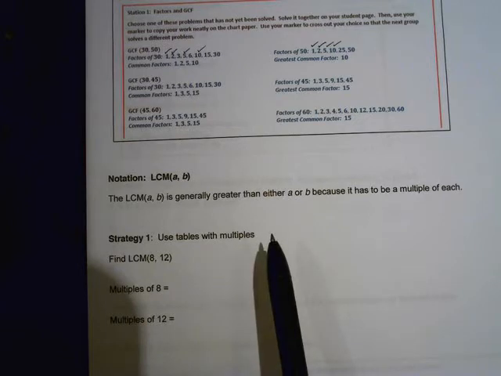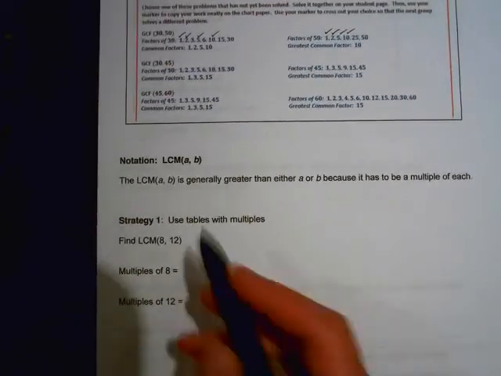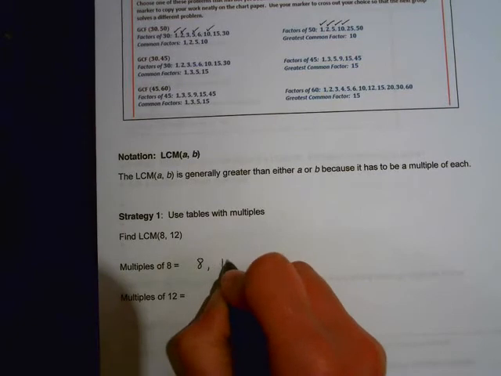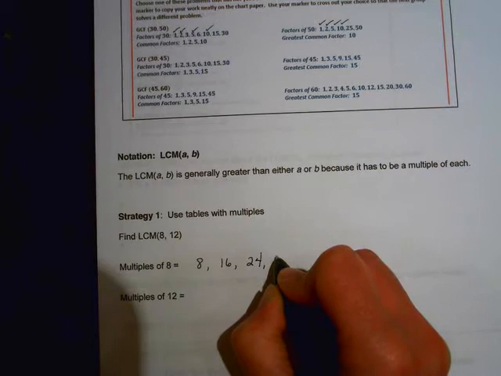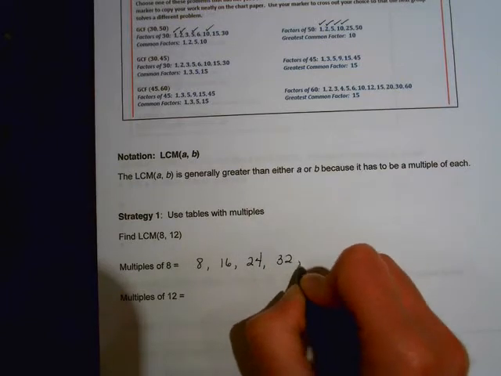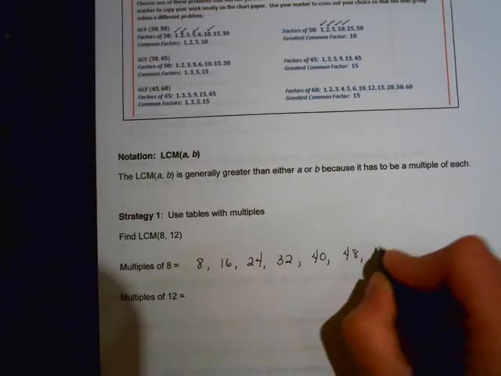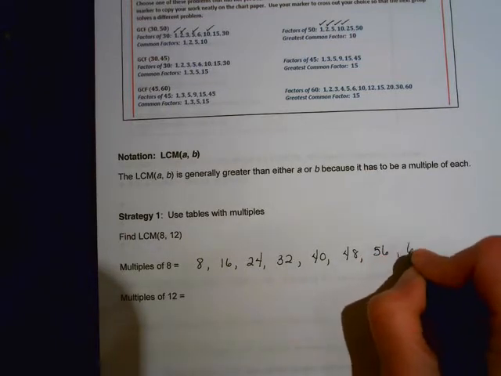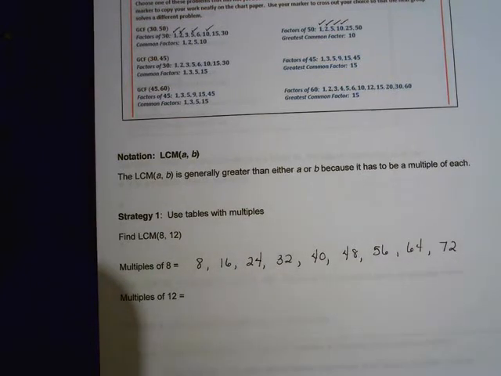So let's list multiples of 8. So 8 times 1, 8 times 2, 8 times 3, 8 times 4. I'm just going to list a bunch. 8 times 5, 8 times 6, 8 times 7, 8 times 8, 8 times 9. Okay, that should give us enough, right? If we want to do 8 times 10, that will give us 80.